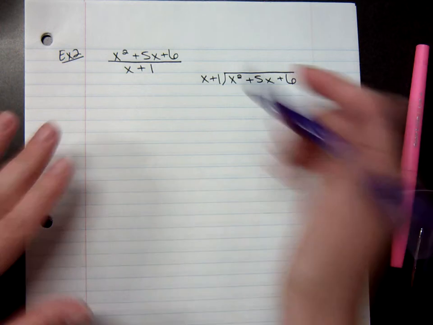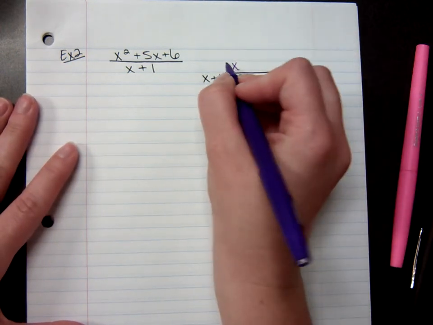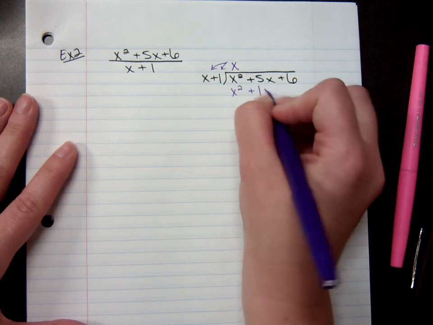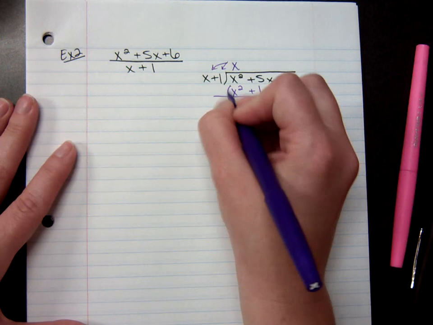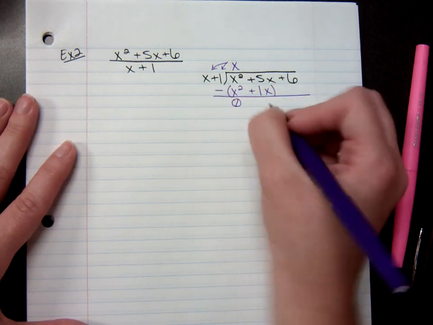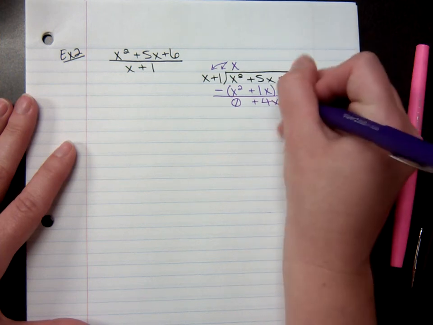So you're going to do x squared divided by x, which is just x, multiply down. That'll be x squared plus 1x. Then subtract. Should be 0. 5x minus x is 4x.